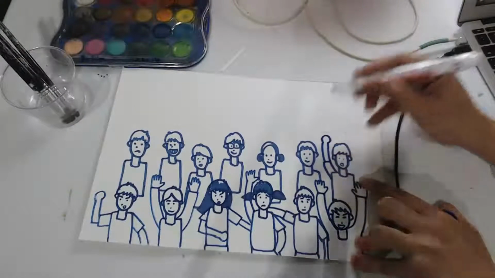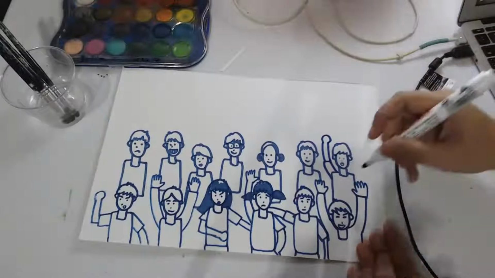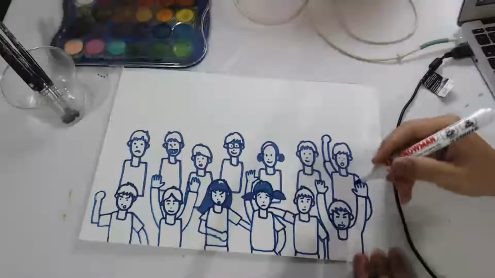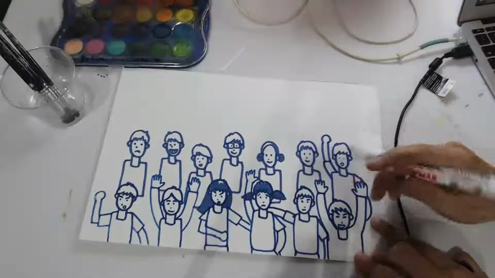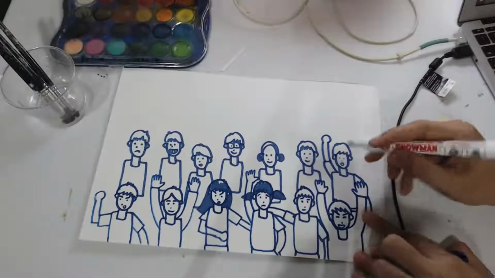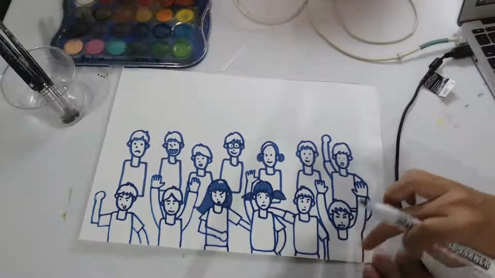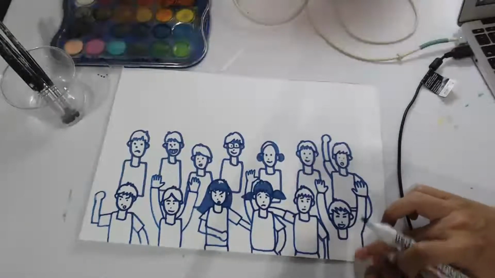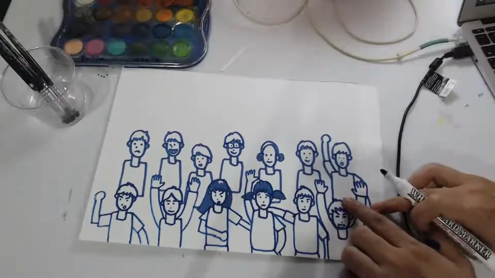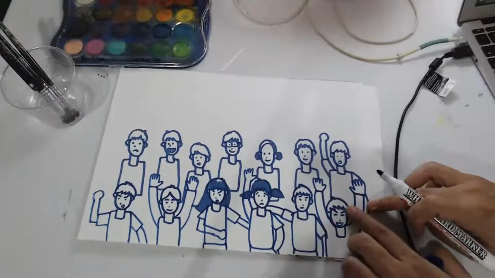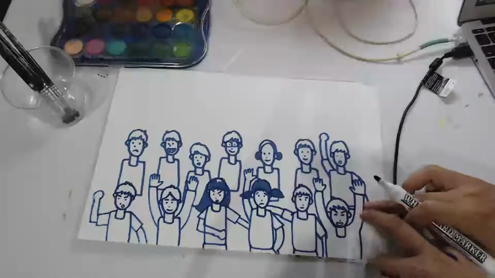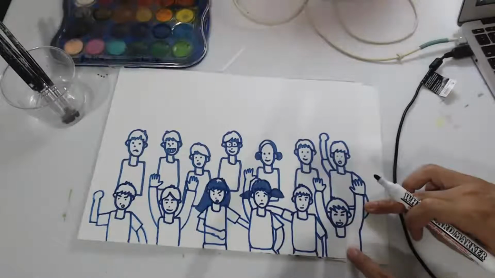Like this person is like, ayo kita maju. Kita harus demonstrasi, something like that. And then this person, the leg cannot be seen because it's covered by this person at the front. Okay, just make it like this. You have to use your logic, your logical thinking, that this is supposed to be behind this person, so you cannot see the leg later on.